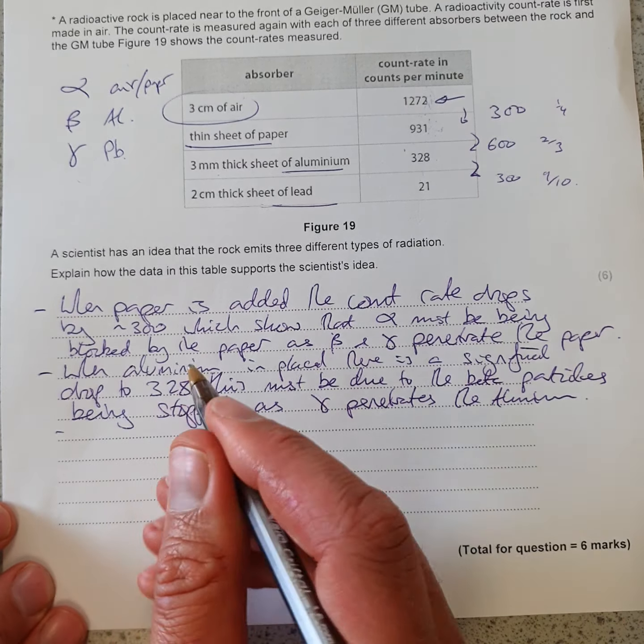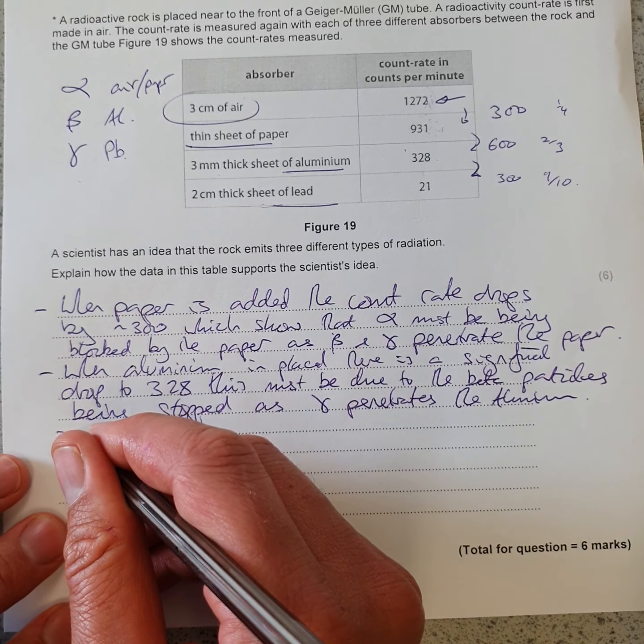And lastly, we've now got lead, and it's dropped again.